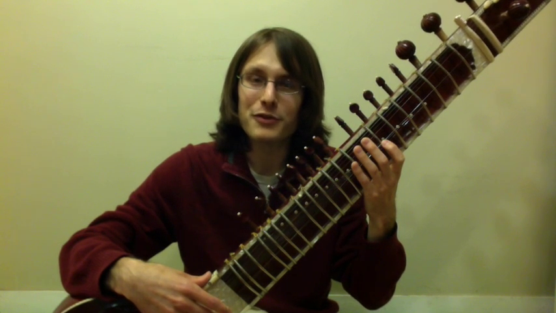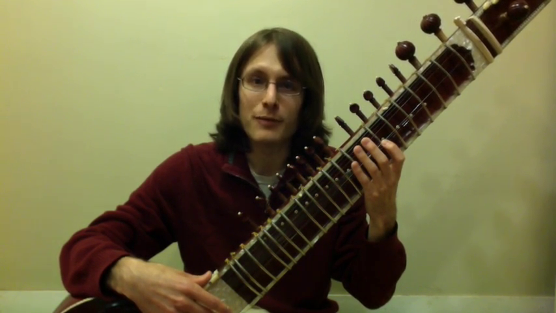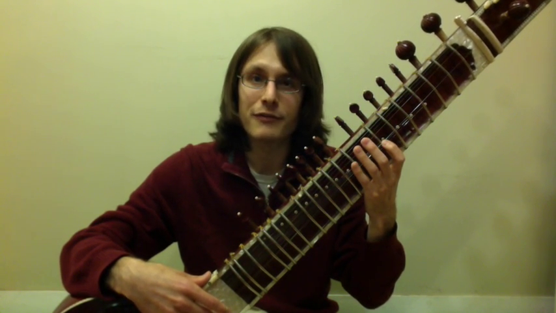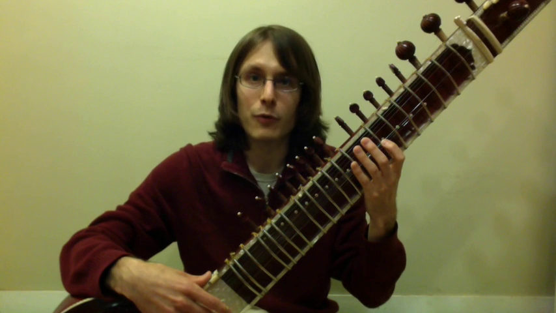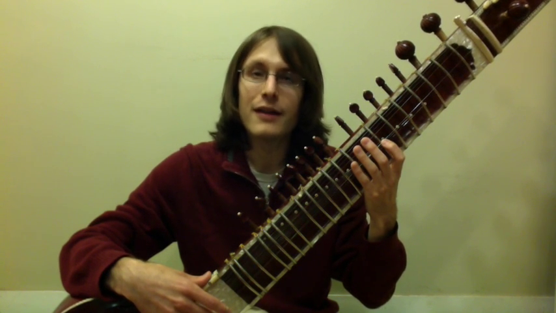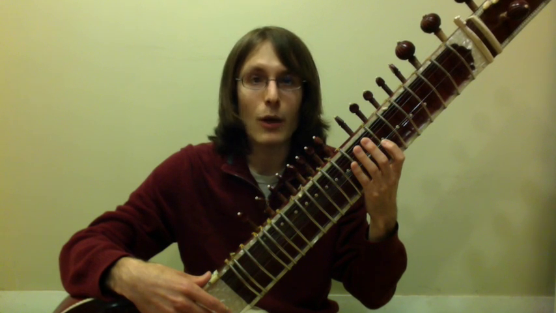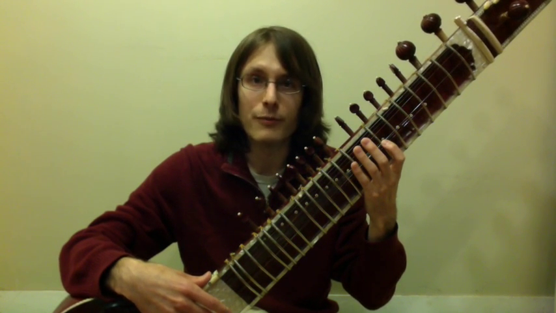By performing the drone, the audience can hear for themselves how the sound will permeate the space of the recital hall or of a recording, serving as a fixed point of reference for performers and audience. It also shows the music's fundamentally different orientation away from harmony and towards melody and rhythm.